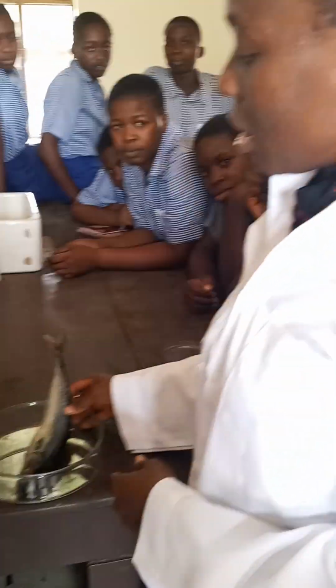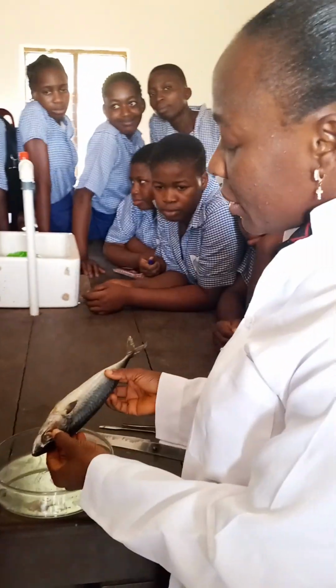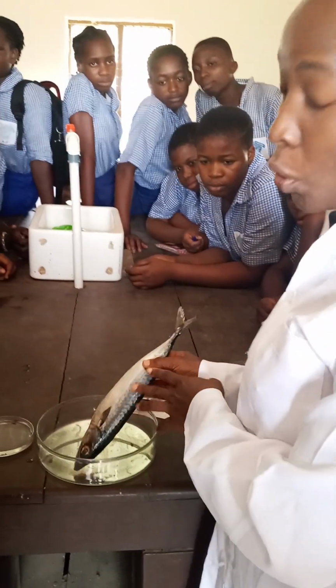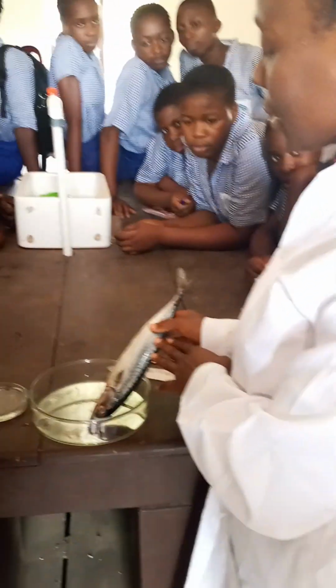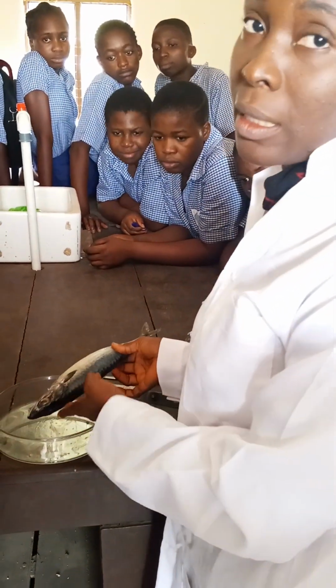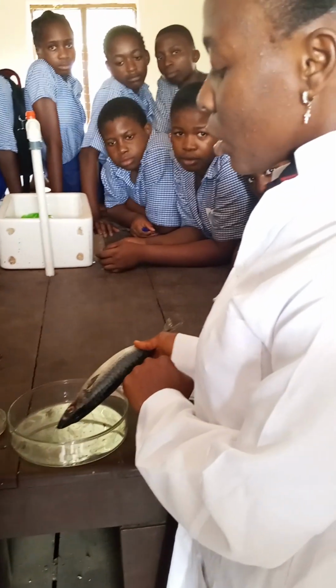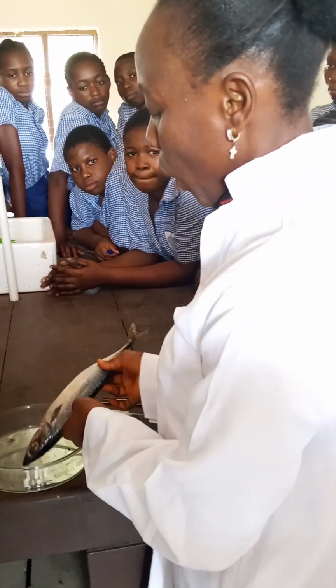In today's experiment, we are just going to study the fish, especially the respiratory organ of the fish. Before us, we have a sample of a fish. You can only use the head if you wish, or you can use a whole fish as your sample. Here our sample is a whole fish, but we are more interested in the gills, which are found in the head. The gills are the respiratory organ of a fish.